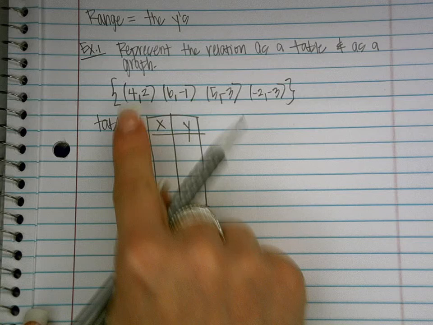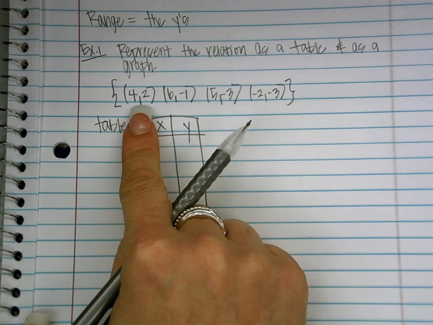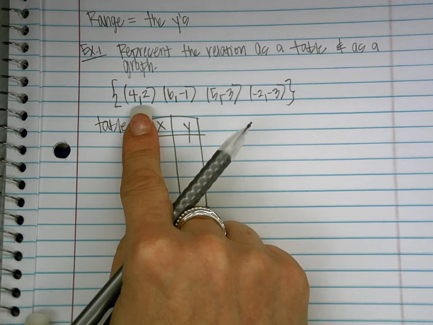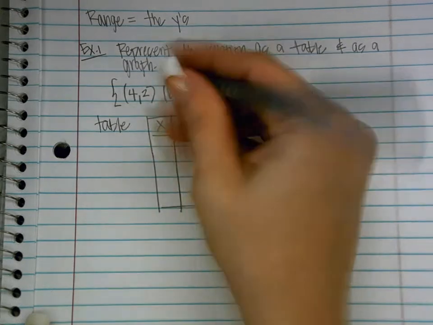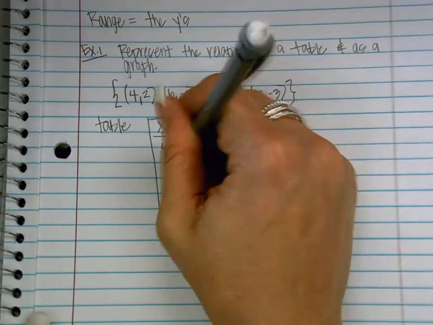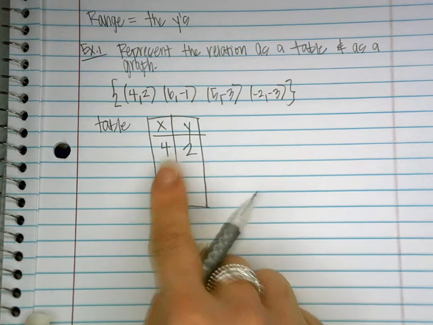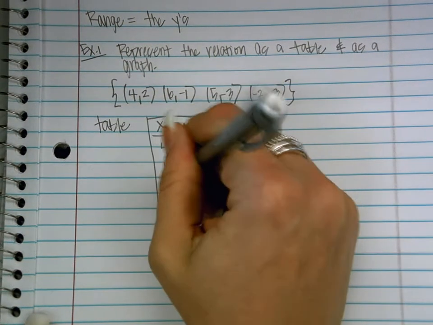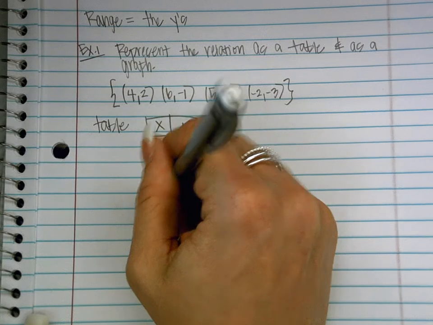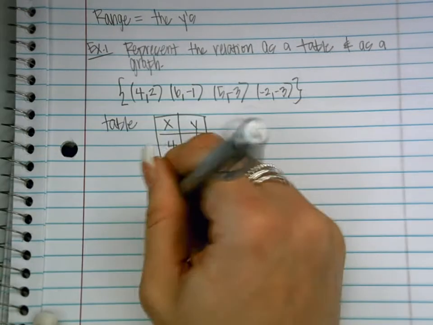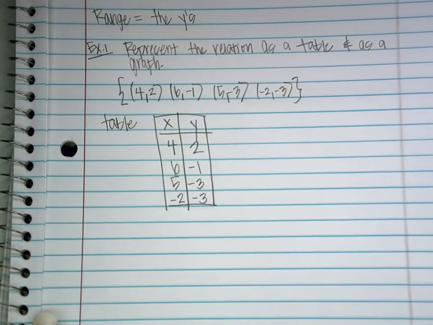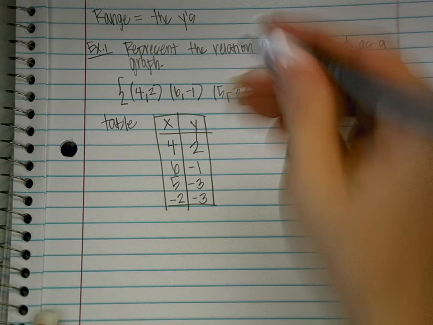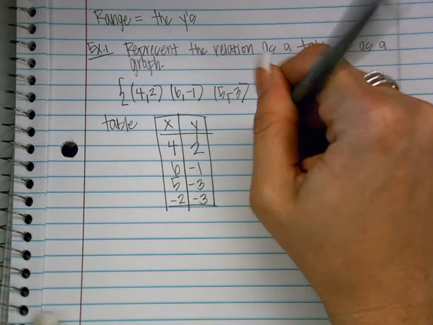So for (4, 2), which part's the X, which part's the Y? Which part is the X in this point? The 4. Which part is the Y? The 2. So we're just going to put them in the table. So 4 and 2. 6 goes with -1, 5 goes with -3, and -2 also goes with -3. So you're just rewriting these from a list into a table. That's the first part of what we're doing.